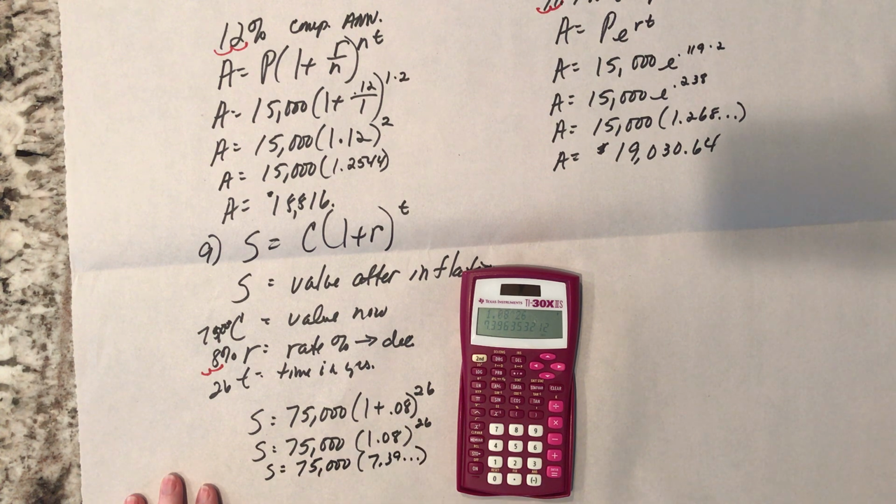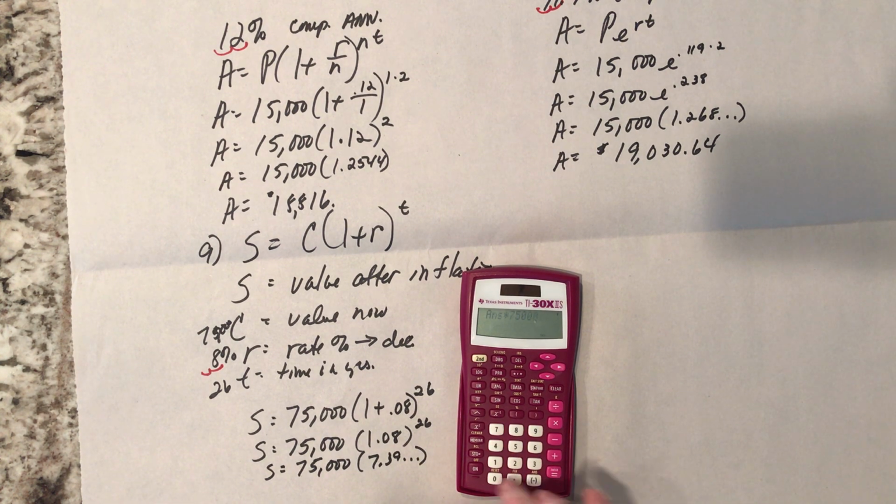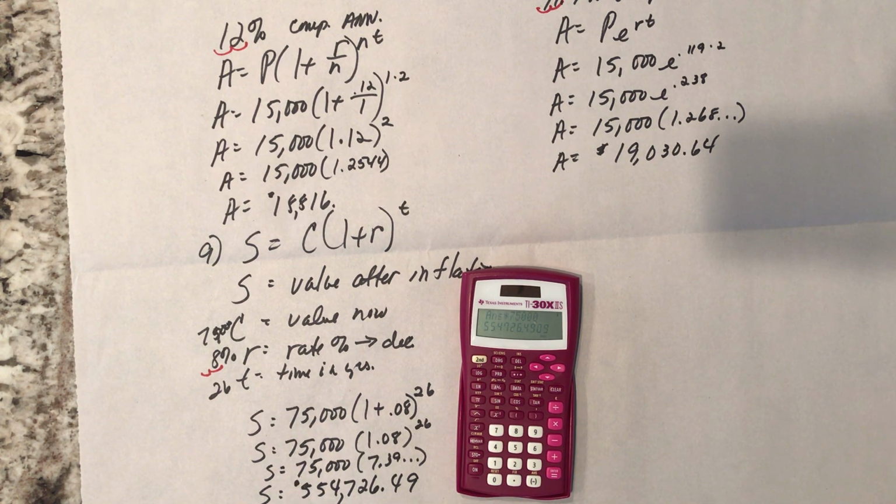$7.39 and some mess. I'm just going to let that cook in my calculator, because I'm now going to multiply it times 75,000. And there, the value of my house, 554,726.49. Okay, so this $75,000 house, 26 years from now, that's a long time. In 2046, that house is going to be worth more than $500,000.